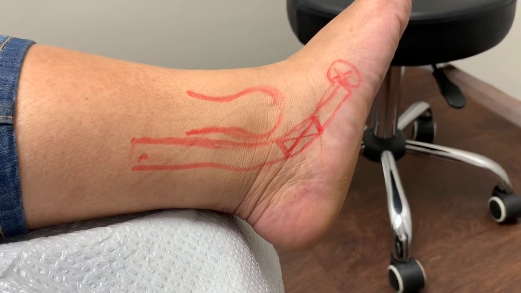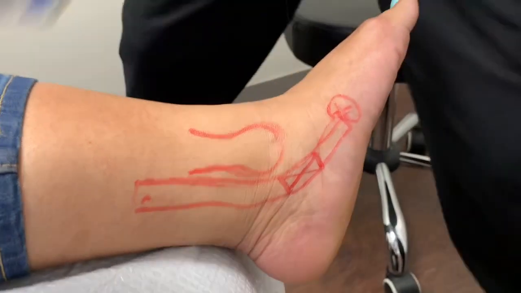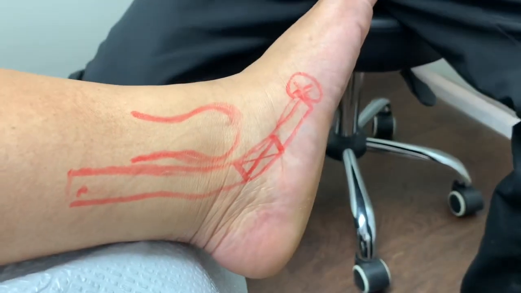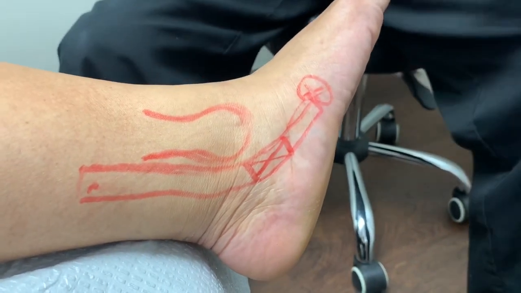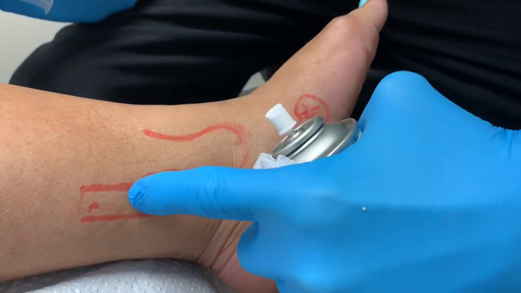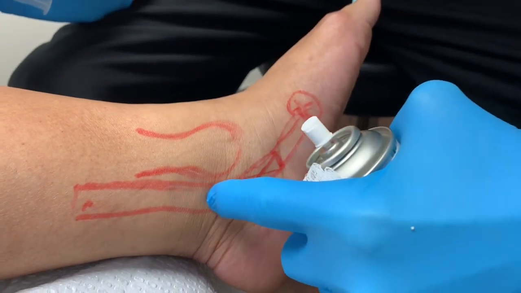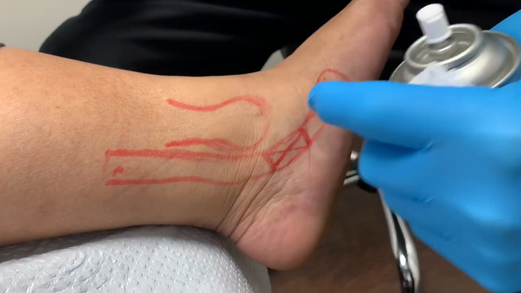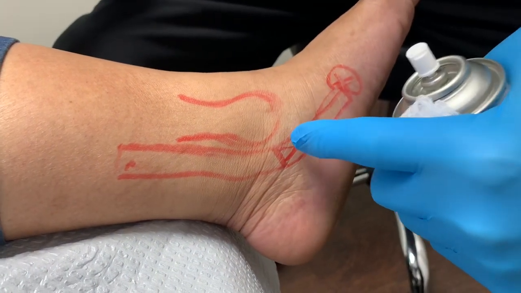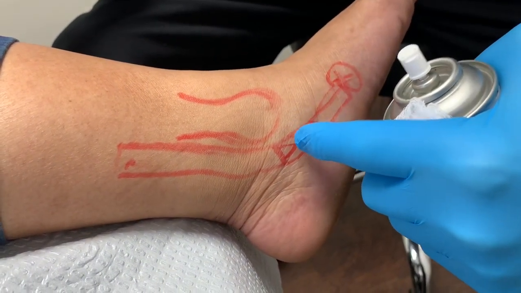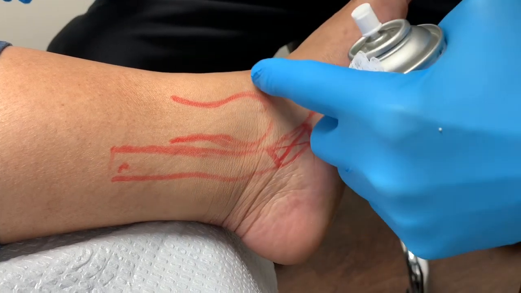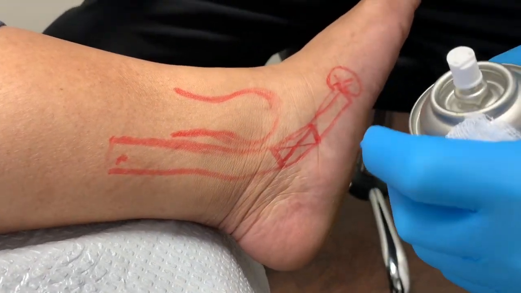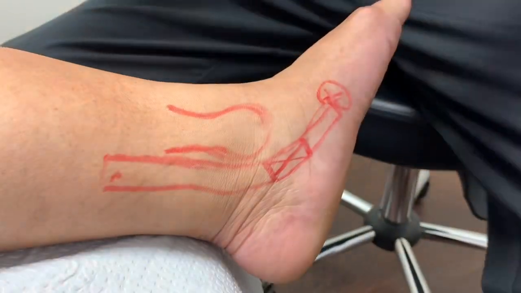We're gonna use a little bit of cold spray so she does not feel the stick. If the pain was more posterior here, I would probably defer the local anesthesia, but I know for a fact that we need to numb this area up here because it's really going to be uncomfortable for the patient.